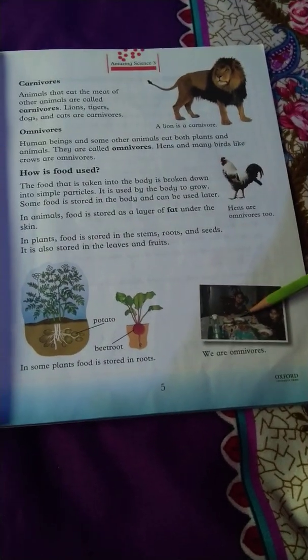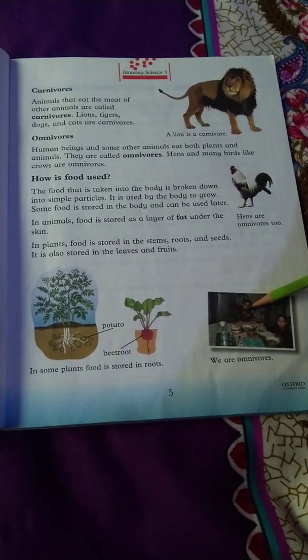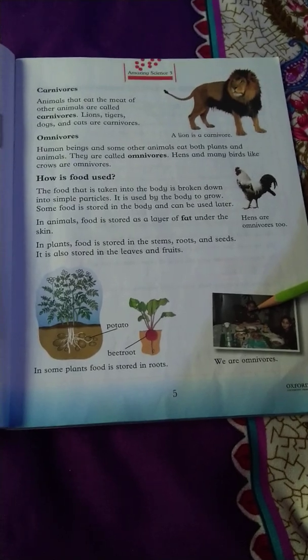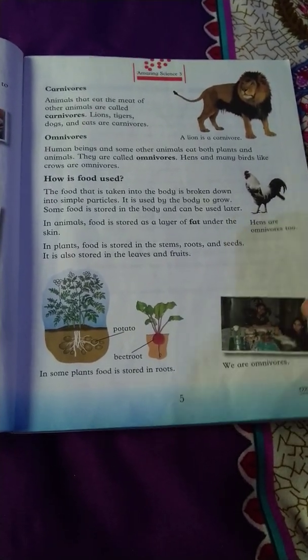We are omnivorous. This picture is showing that we are omnivorous. We all eat both plants and animals.